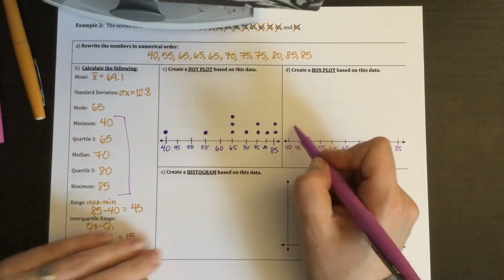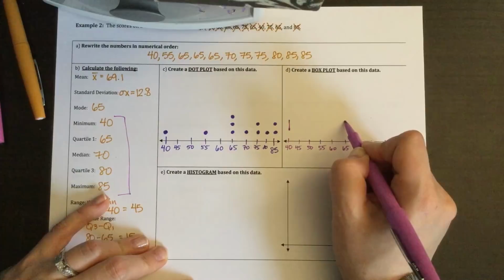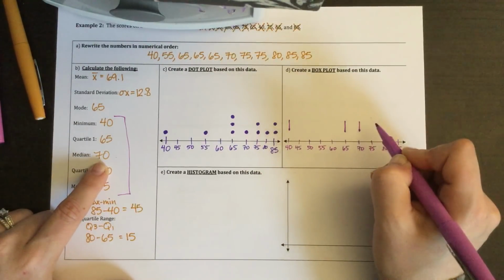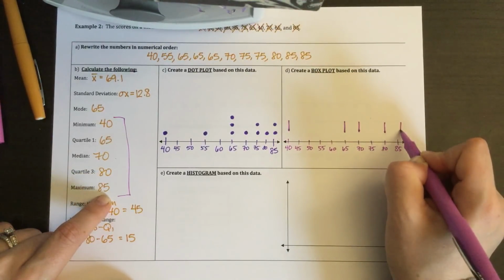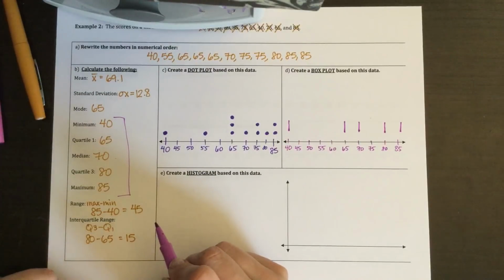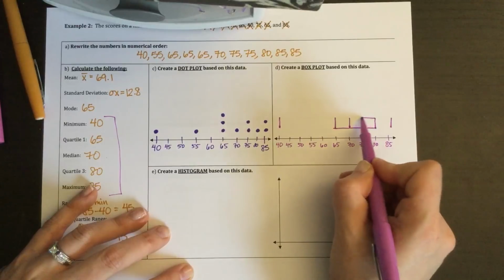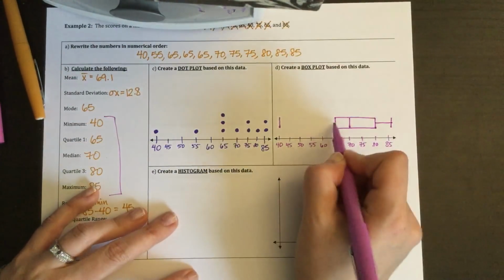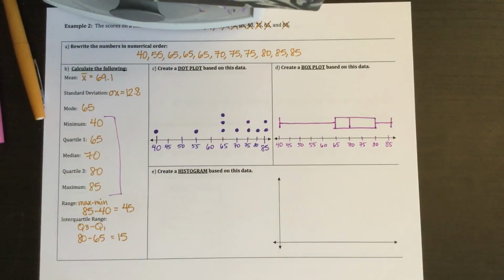Remember, I'm just going to draw a line at each one. So 40 is my first one, then 65, then 70, then 80, and my fifth line is at 85. Now remember, my 3 inside ones get boxed in. And then I need to draw my whiskers to my outside numbers, my min and my max. And there's our box plot.